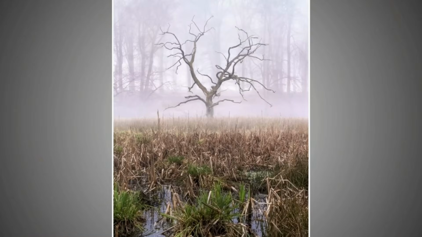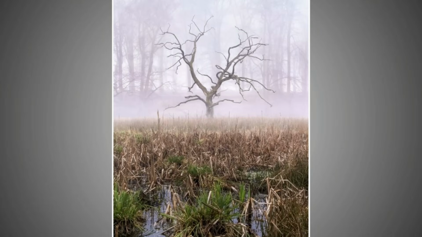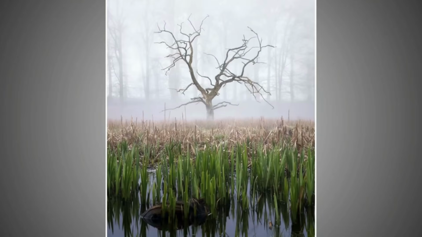So in this example here, the foreground is just one big mess. If I wanted to show a messy photo, then I've succeeded, but that was not the purpose of the photo. In this case here, I have all the green grass, all the lines there, and a little bit of a reflection. It makes for a much cleaner foreground than the previous one. And in that way, the photo is much more compelling to look at.